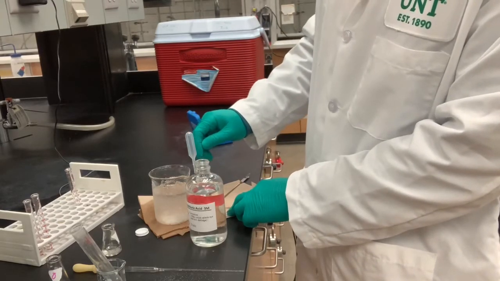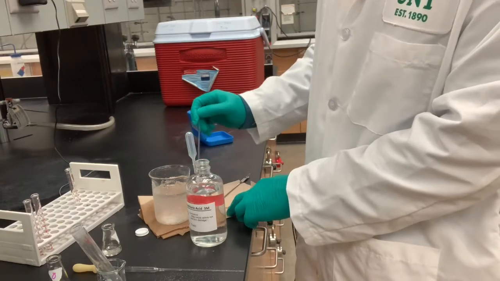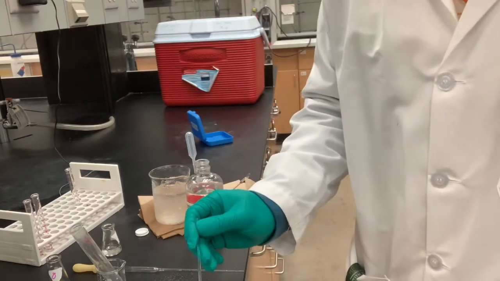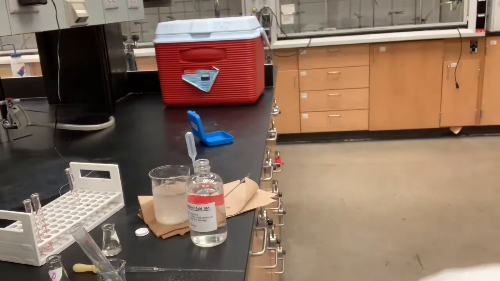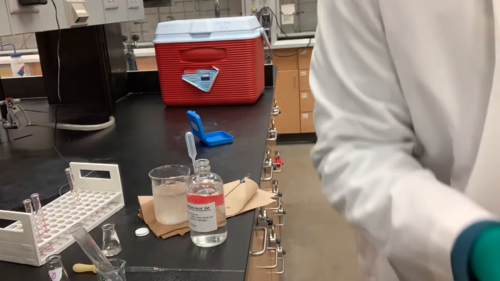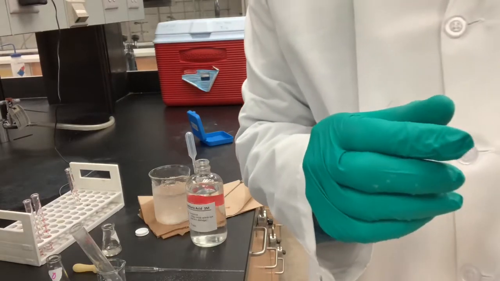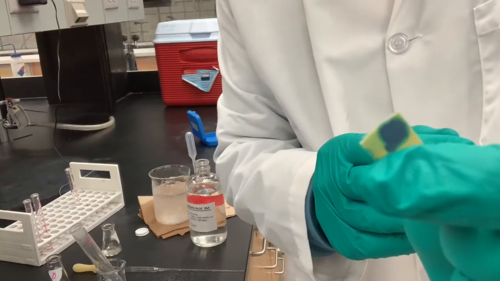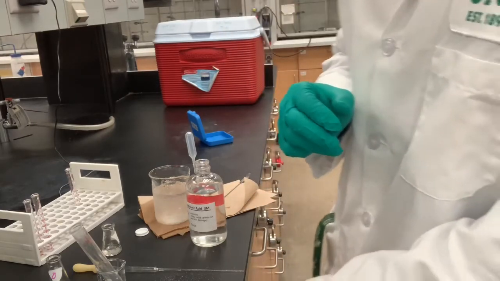So the bottom layer should have been my sodium hydroxide layer, and I put 5 ml of 3 molar sodium hydroxide. So it should take about 5 ml for me to neutralize it, an additional 1 ml to acidify it. So right now I'm at 3 ml and it is still basic.